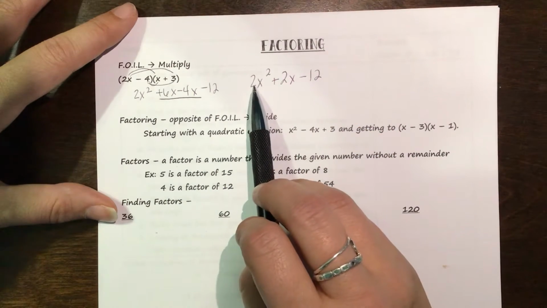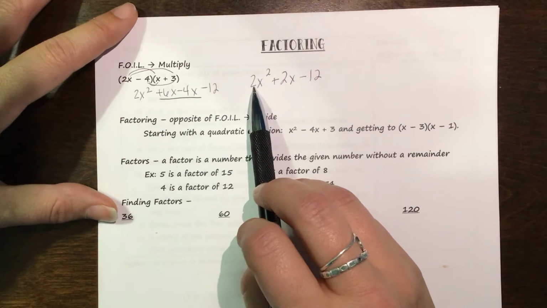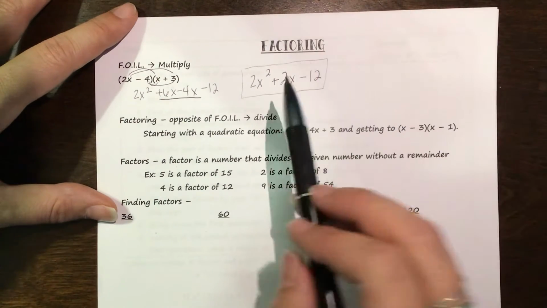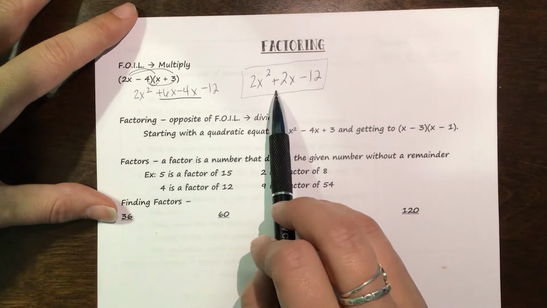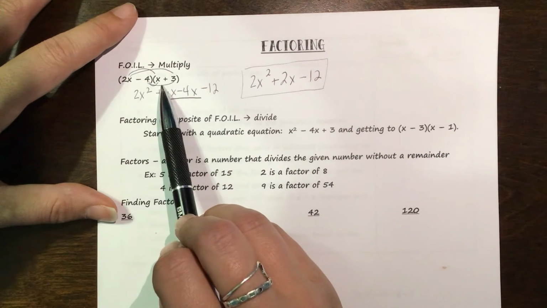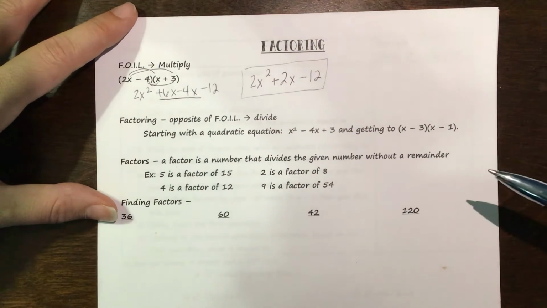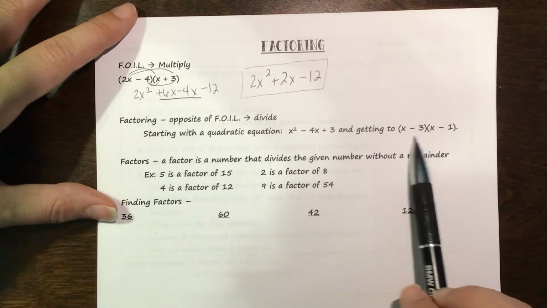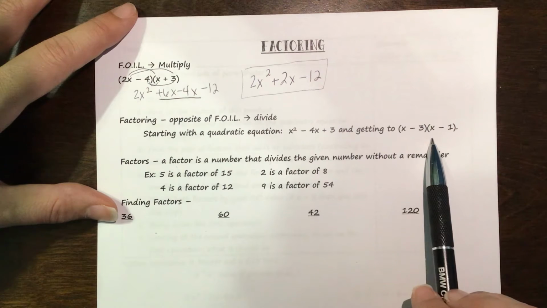Okay, so now what we're going to be doing is that we're doing the opposite of FOILing. So now I'm going to give this to you, and we're going to use factoring, which is like dividing, and we're going to get back to our two sets of parentheses. Okay, so we're doing the opposite of FOILing. So starting with a quadratic equation and getting to where we have our two sets of parentheses.